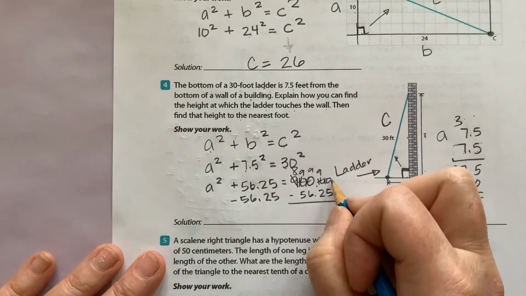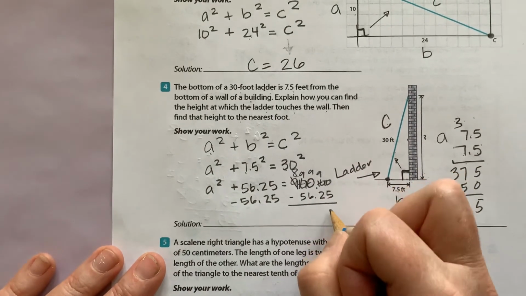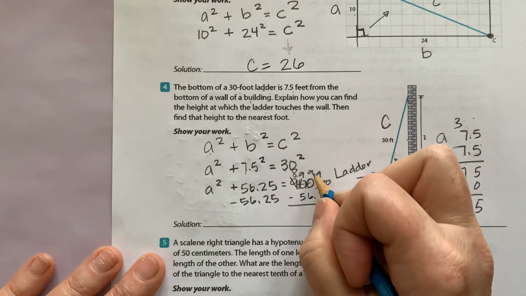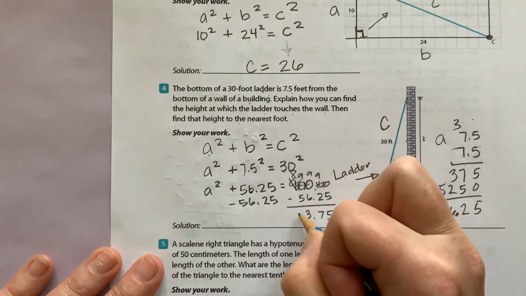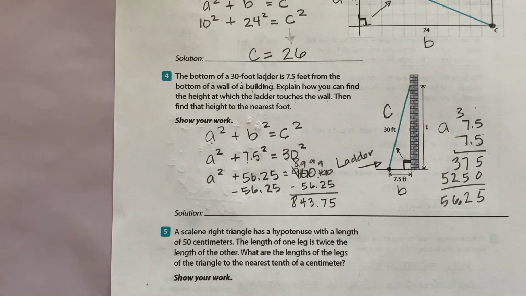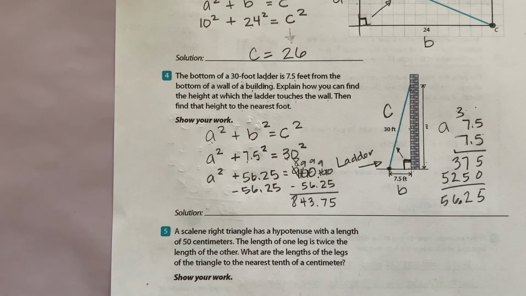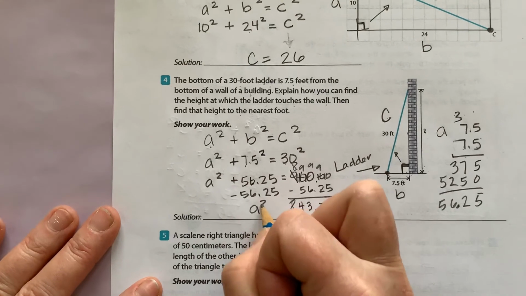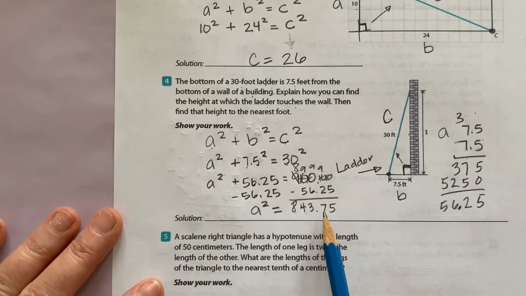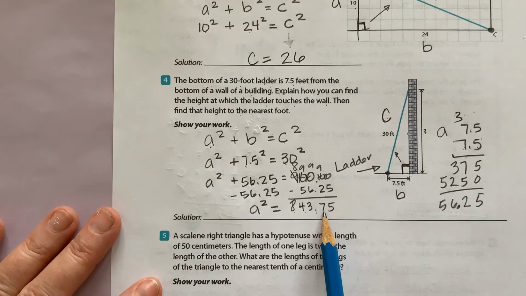Lots of work. I will grab my calculator next time. I probably should have just done that in my head. I would have been faster. Okay, so now A squared equals 843 and 75 hundredths.